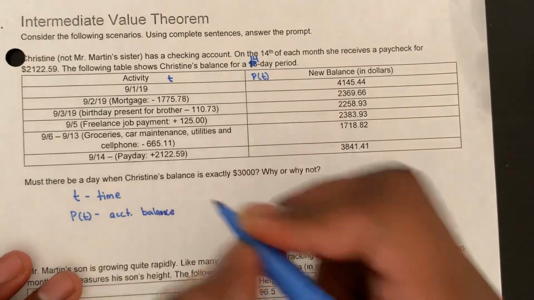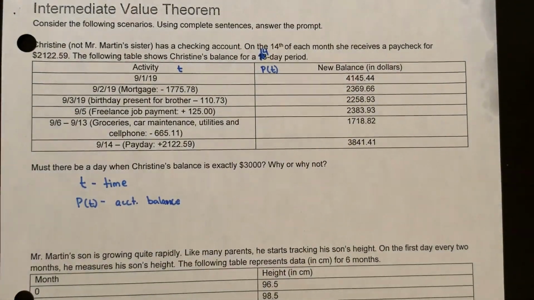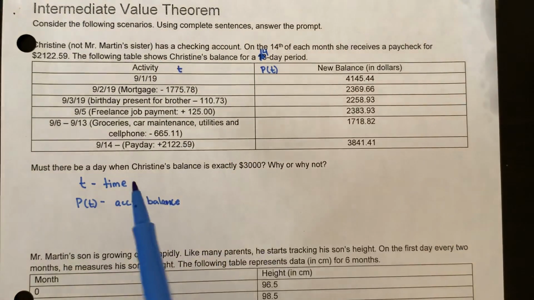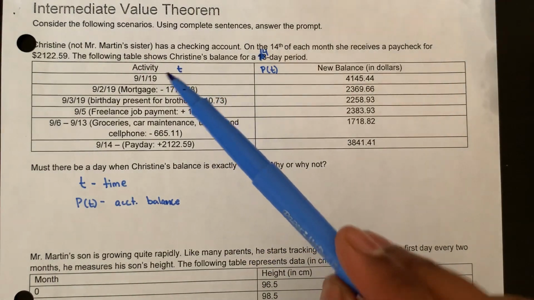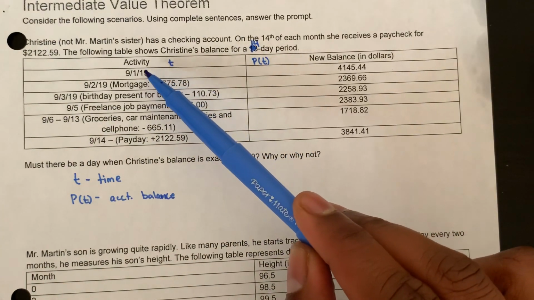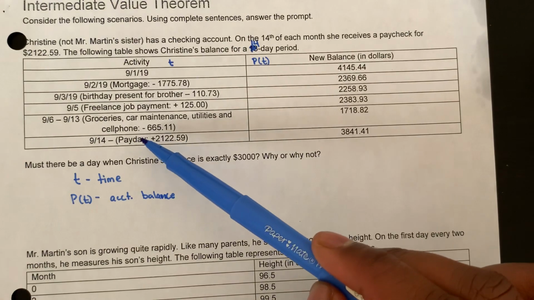So the thing that we can understand is that t actually takes on every possible value from September 1st, my birthday, to September 14th.